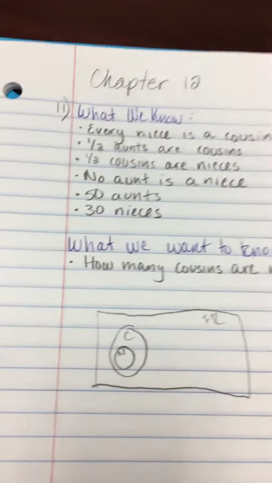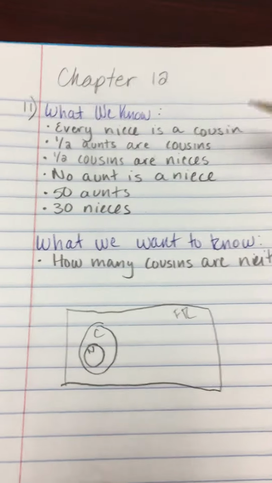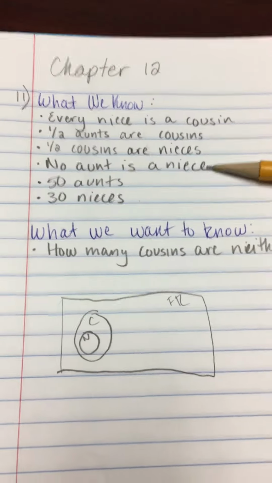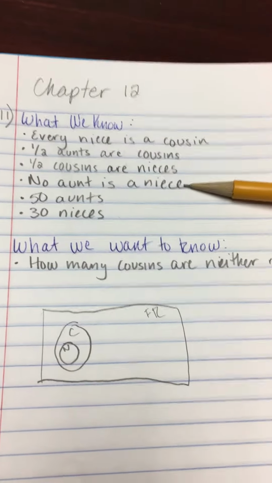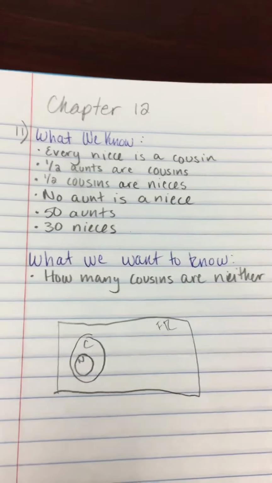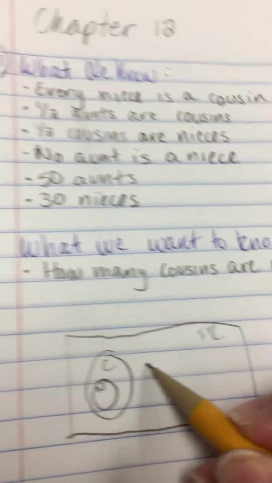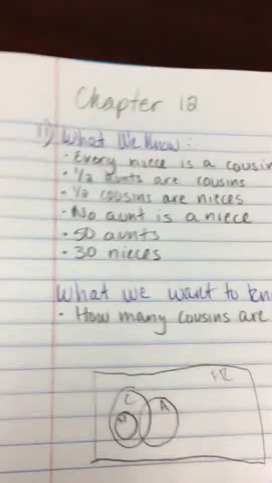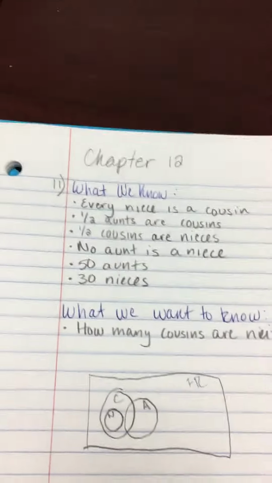The next part has to do with aunts. So I looked at it, it says no aunt is a niece, and 1/2 of the aunts are cousins. So we know that the nieces and the aunts don't overlap, but the niece and cousin does overlap, or aunt and cousin, excuse me. So the aunts are over here. So now we're trying to figure out how many.